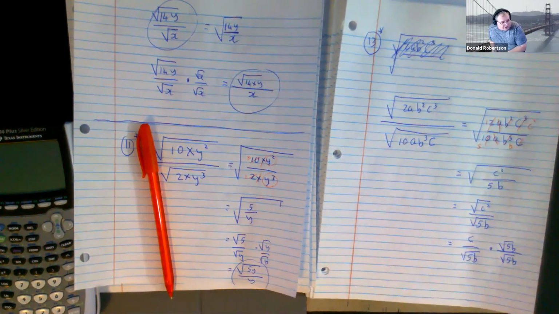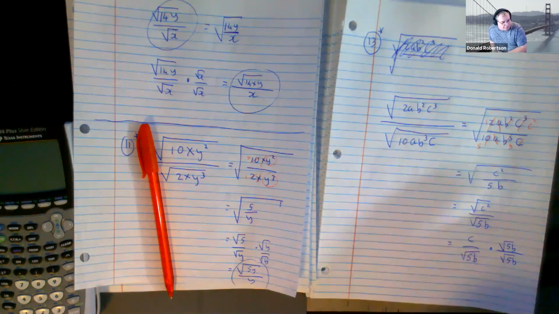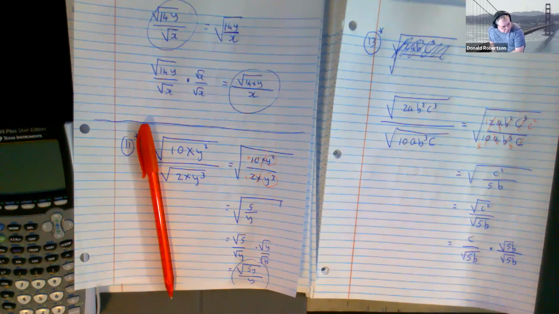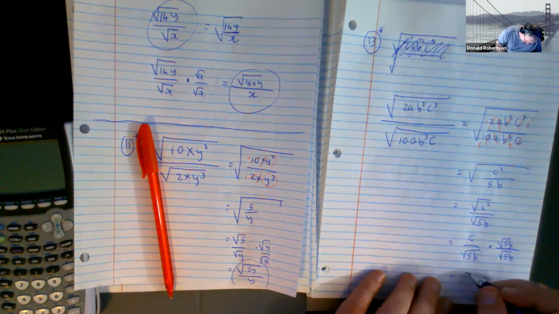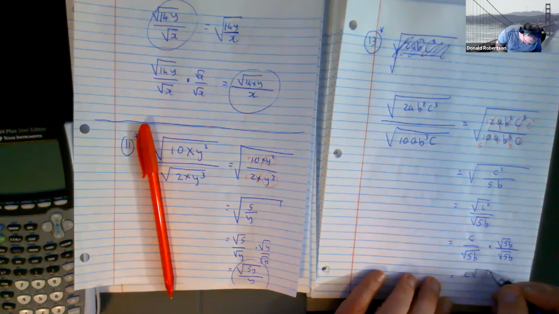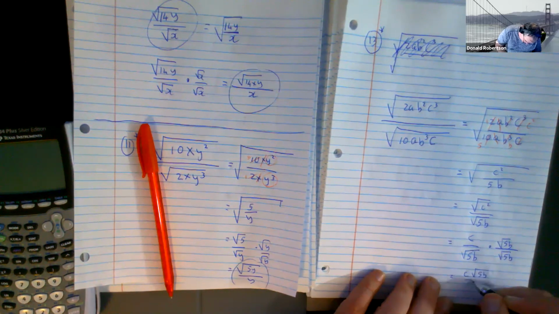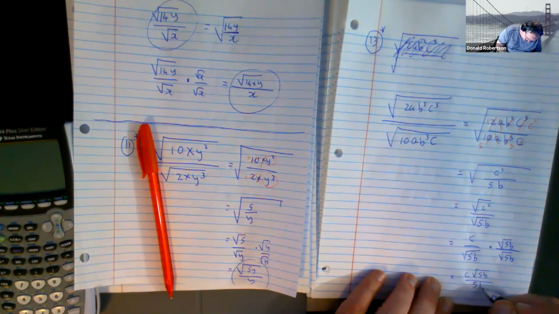I mean, it doesn't need to be the square root of 2 top and bottom, or the square root of b top and bottom. It can be the square root of 5b top and bottom, right? As long as it's the same thing, it's allowed. Now, what we're going to have here is a c square root of 5b, and on the bottom, a 5b.